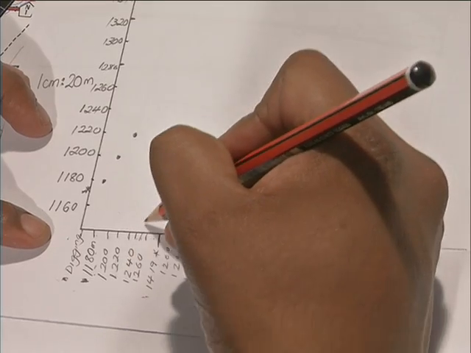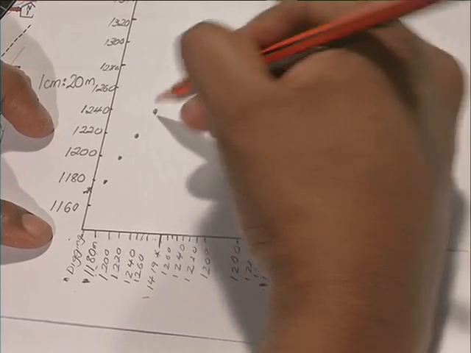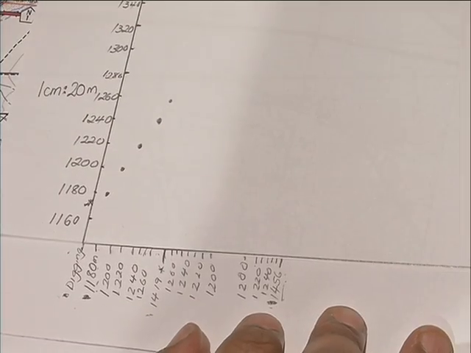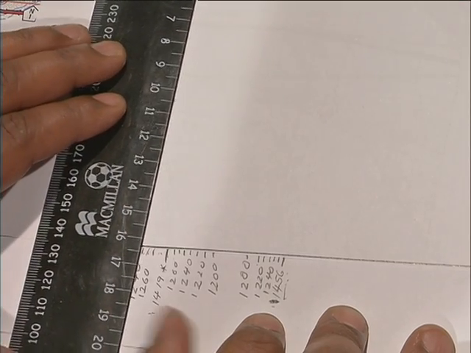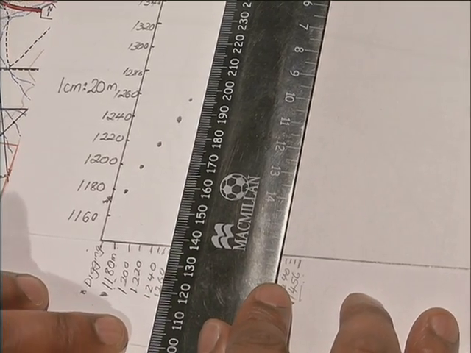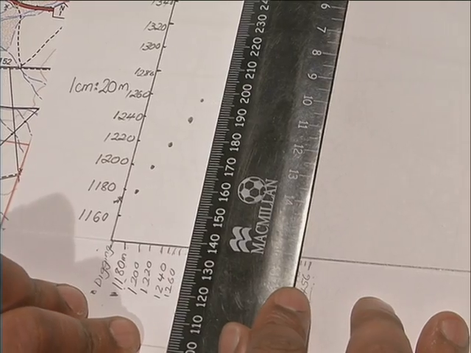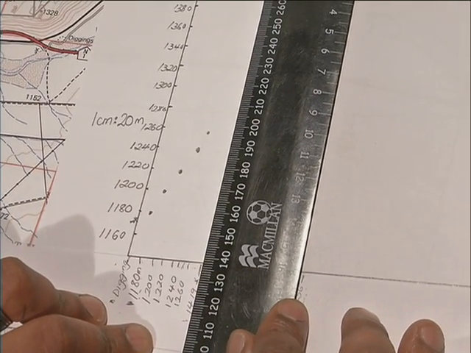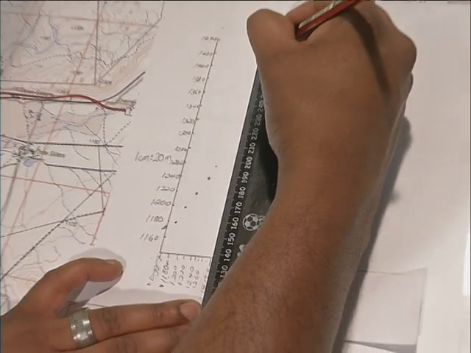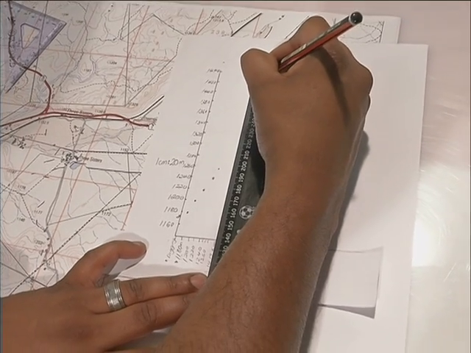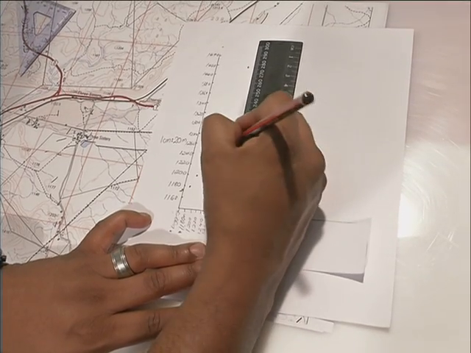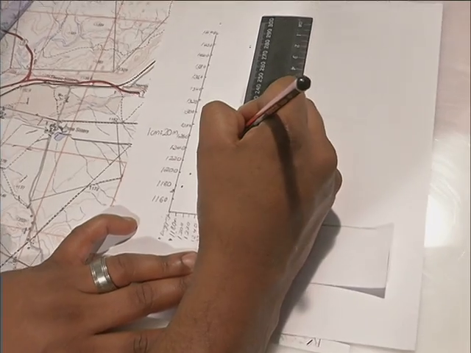What I'm currently doing is interpolating points of contours onto the map. And note the closeness of these lines. If I want to be more accurate, I will then use my ruler like so. 1260. My next point is 1419, which is closer to 1420 and just below. Note, I've marked off that point. My next point again is 1260. And I'll mark it off there.